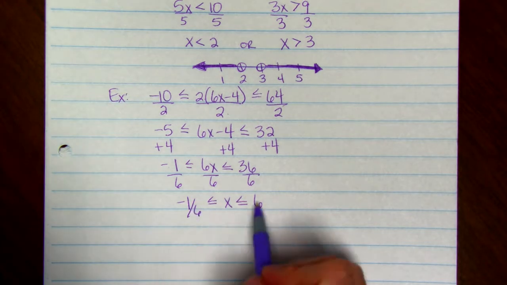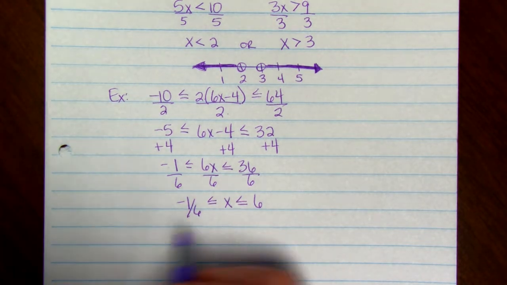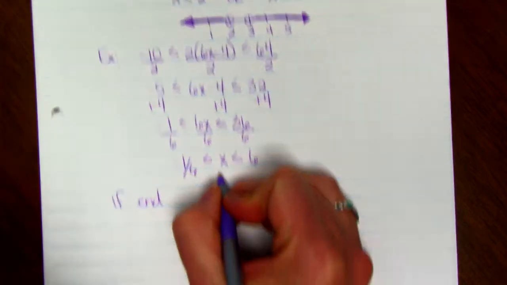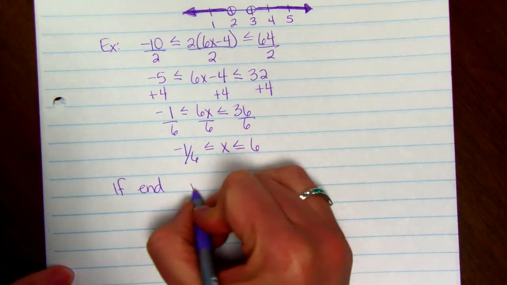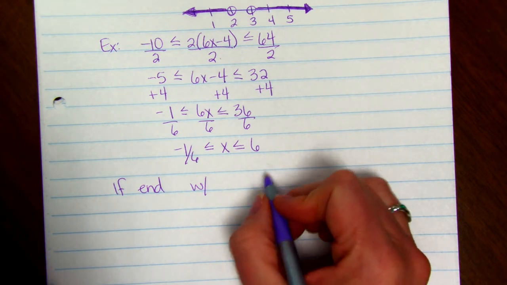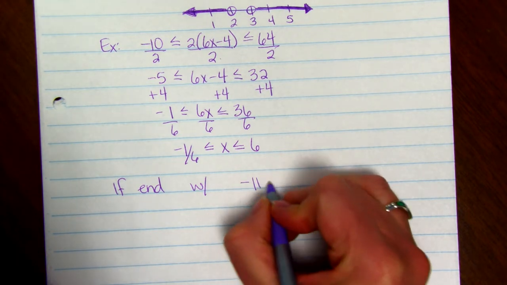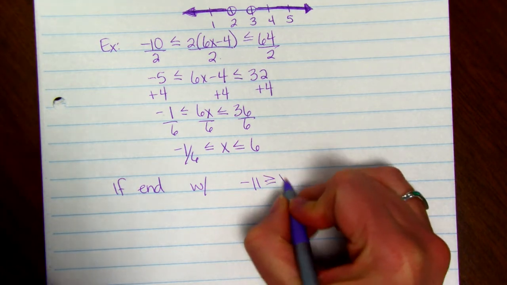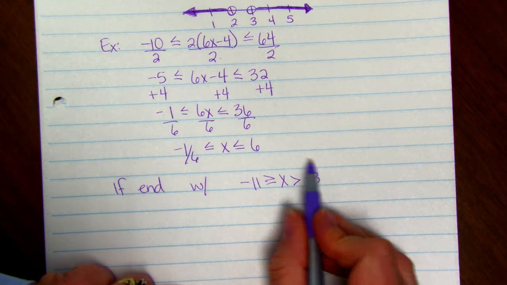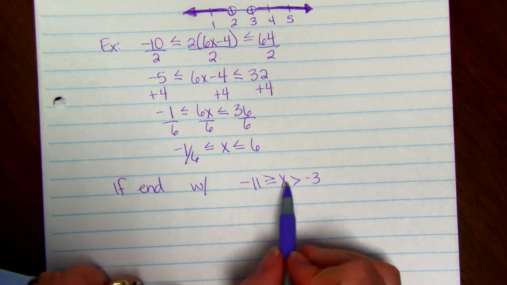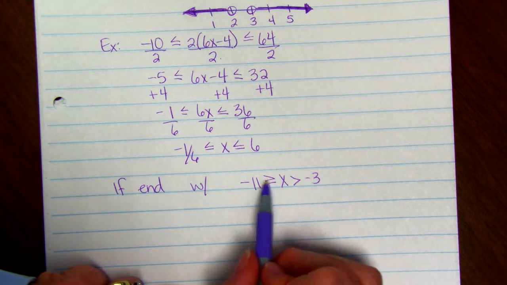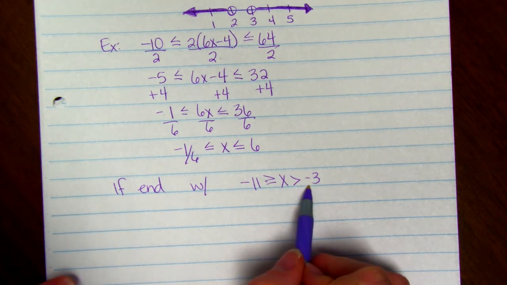So when you're doing these conjunctions, if you end with greater than symbols in between, so if we had negative 11 greater than or equal to x is greater than negative 3, this is not an and statement, because even though negative 11 is less than negative 3, we have greater than symbols. We cannot have greater than symbols.